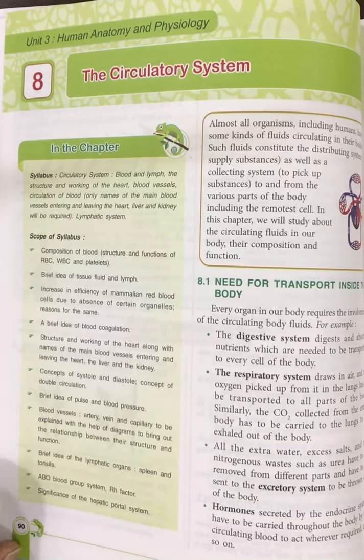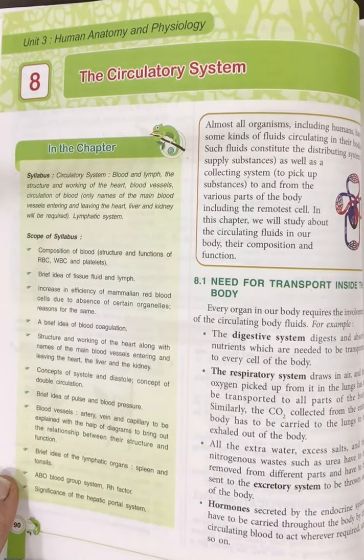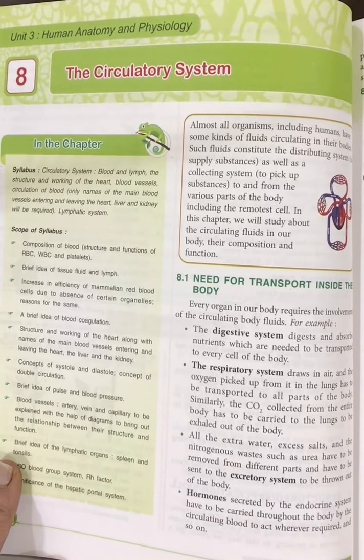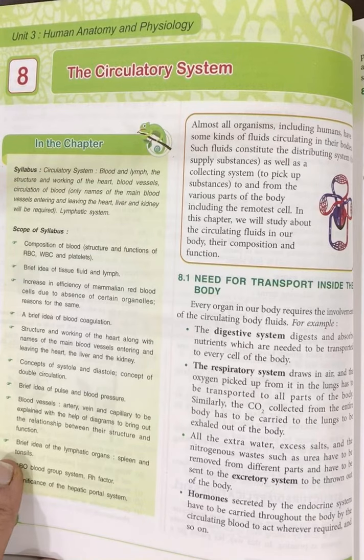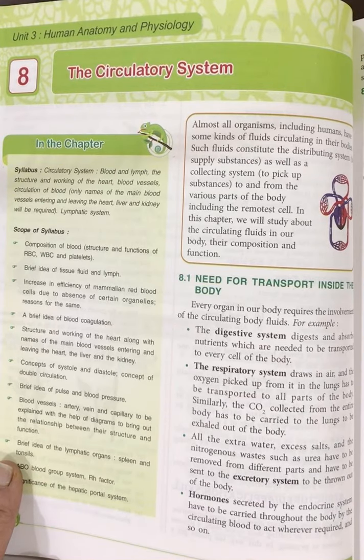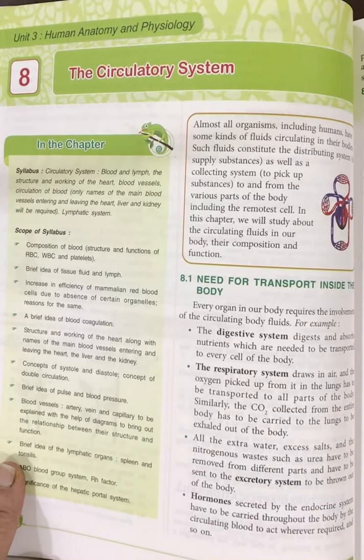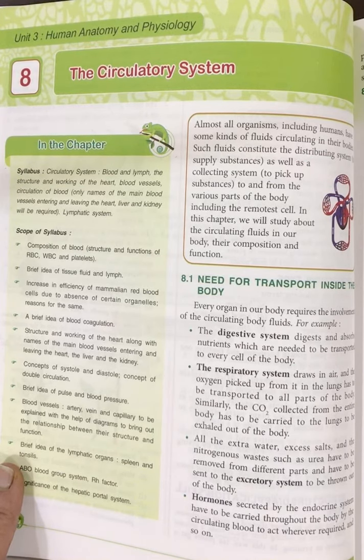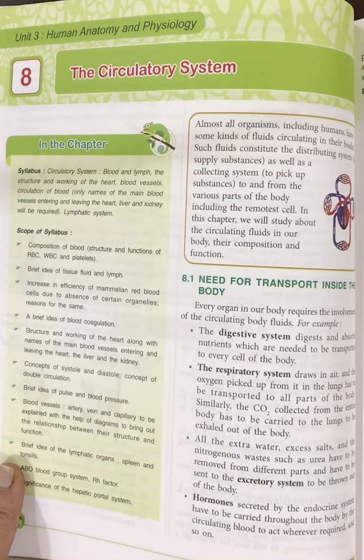Almost all organisms, including humans, have some kind of fluid circulating in their bodies, and such fluids constitute the distributing system, that is, they supply substances, as well as a collecting system, that is, to pick up the substances to and from the various parts of the body, including the remotest cells.